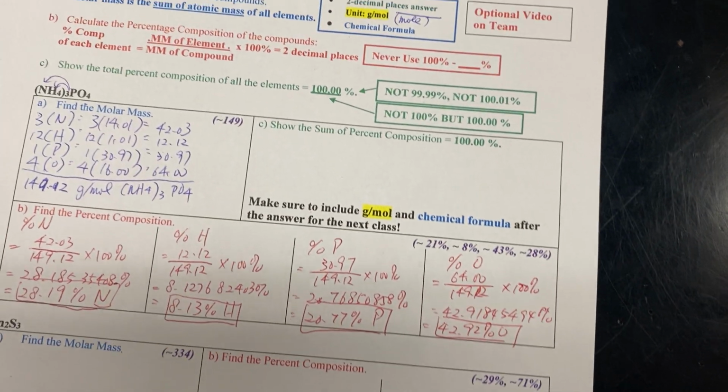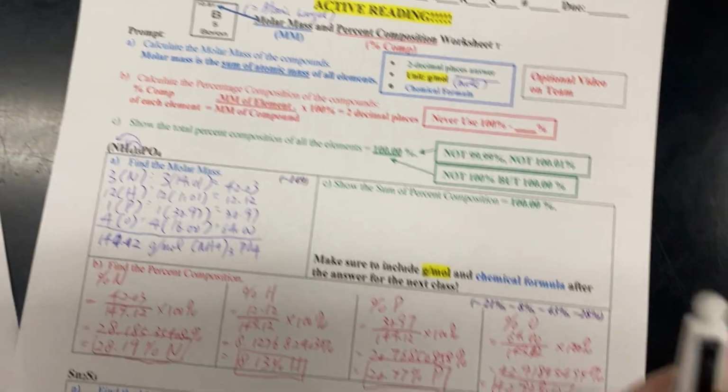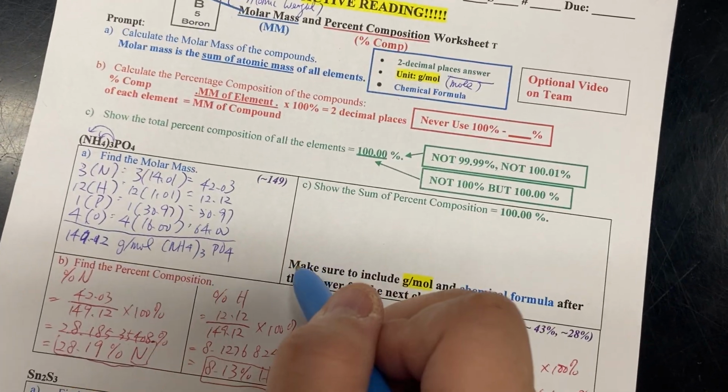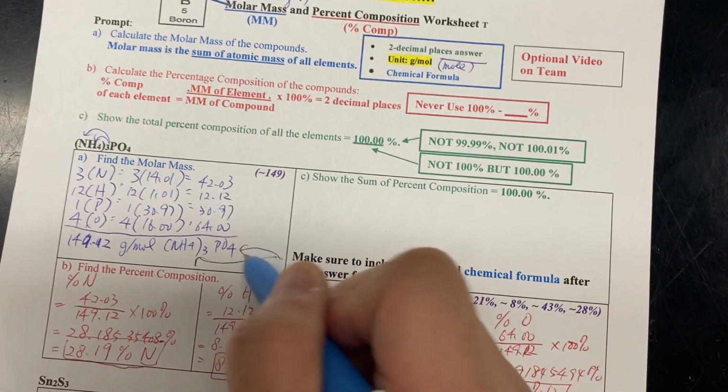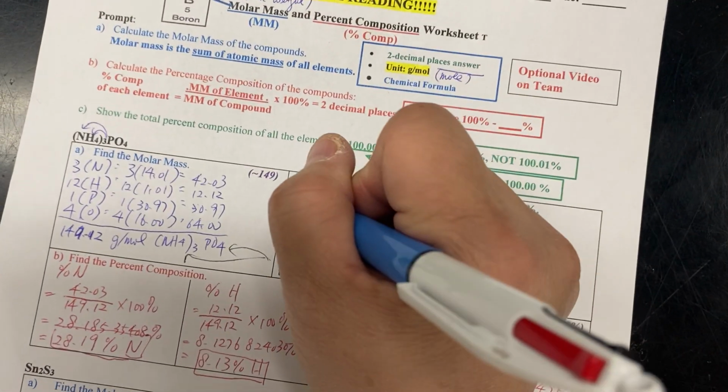And then finally, we're going to show that the sum is 100%. Right here, make sure that you include the unit and make sure you include the formula. So how do I find out the percentage? I add up to 100. I add these percentages together.